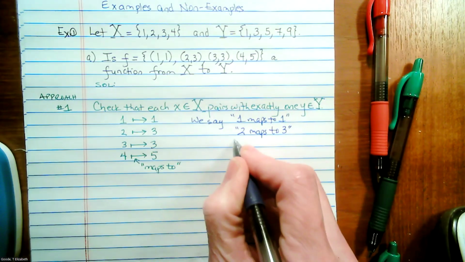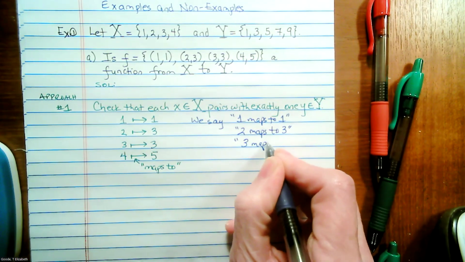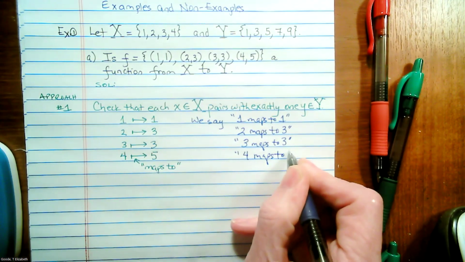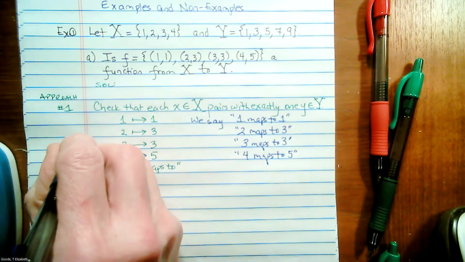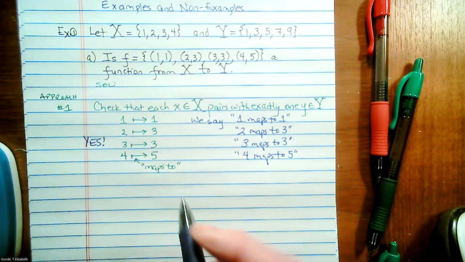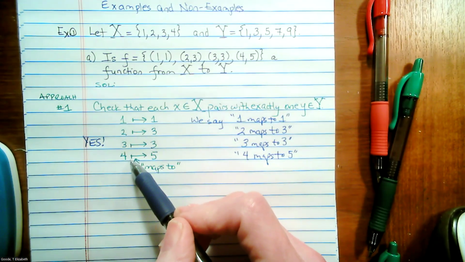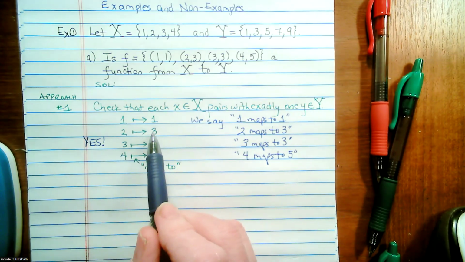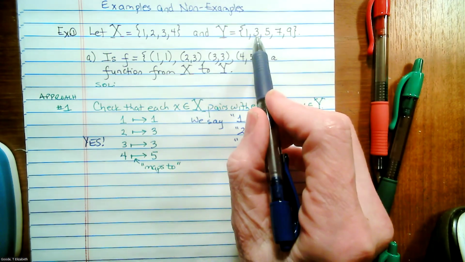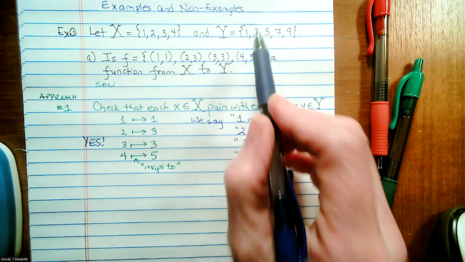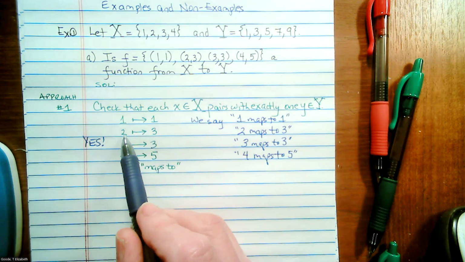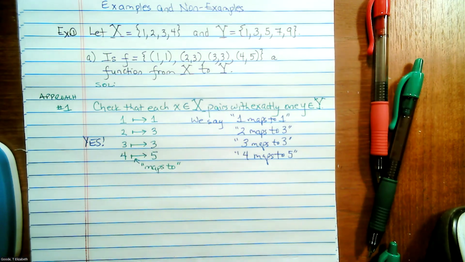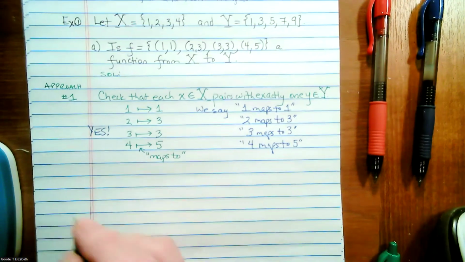I wanted to make this a little more interesting than that. 3 maps to 3 and 4 maps to 5. Well, that's the way we would read this. And in fact, the answer is yes, it's certainly a function because each domain element maps to exactly one codomain element. Notice 2 and 3 are both mapping to 3 as the codomain element of Y, but that's okay. There's nothing that prevents elements of X from mapping to the same element in the codomain. There's no problem with that.